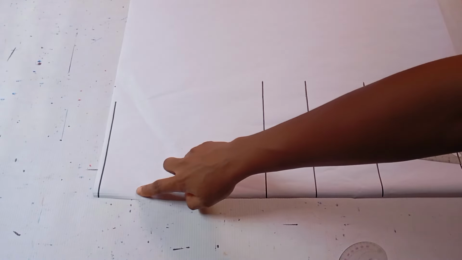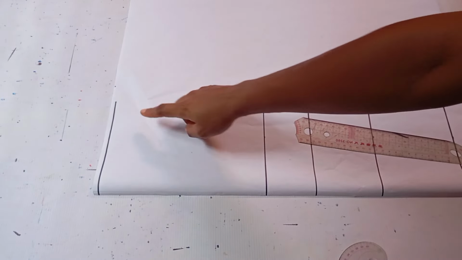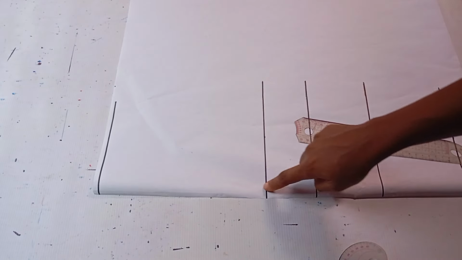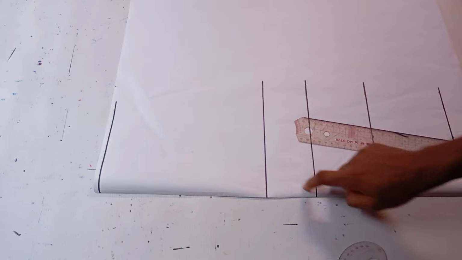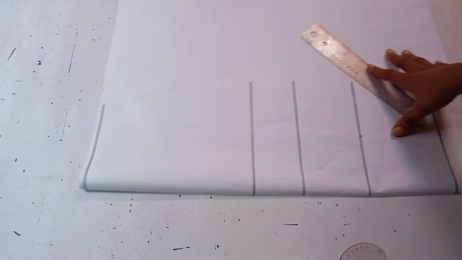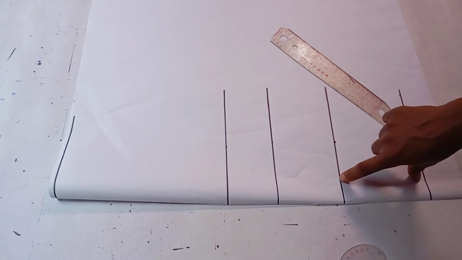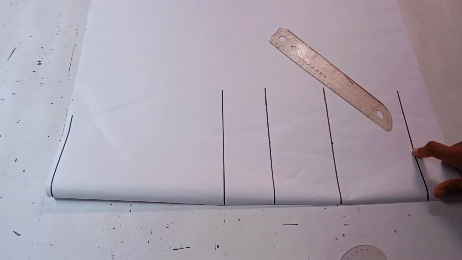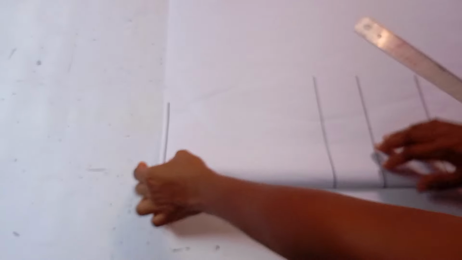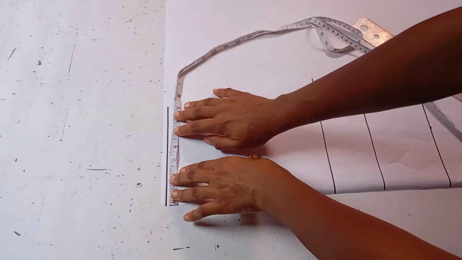So I have some of the measurements already inserted. This is my shoulder line. Then from my shoulder, I measured my bust point line, then my under bust point line, my waistline, and the length of my basque. Okay, so from my waistline, I added 5 inches to get this basque line. So the next thing I'm going to do now is to input my shoulder divided by 2 measurement.